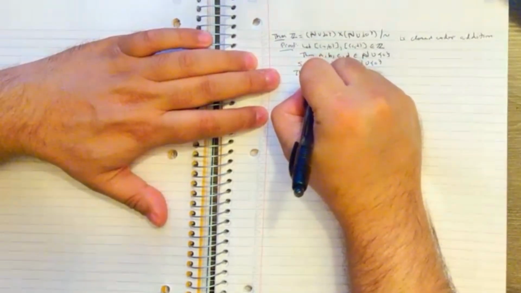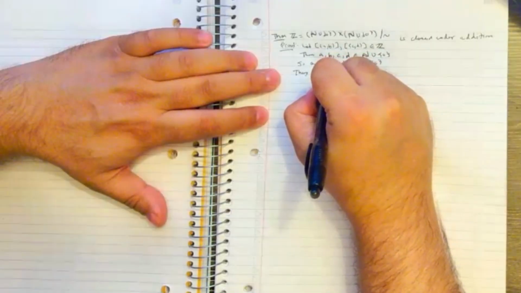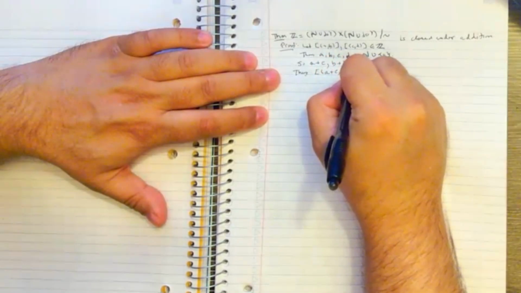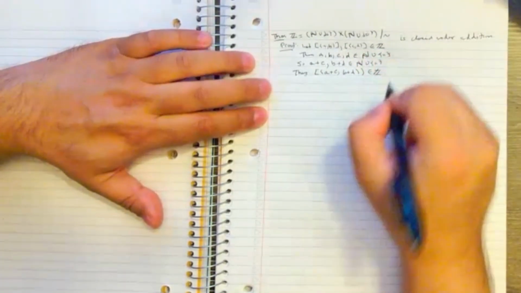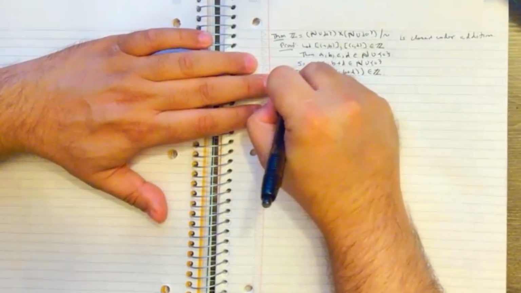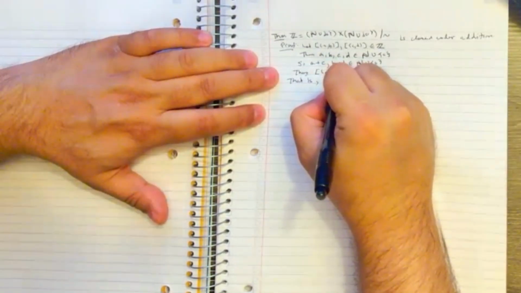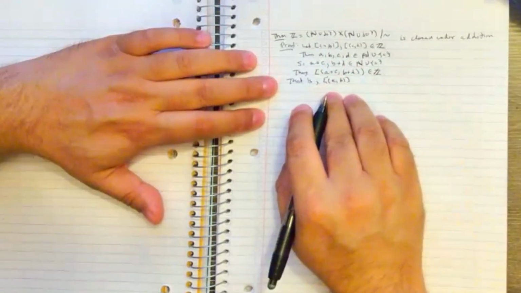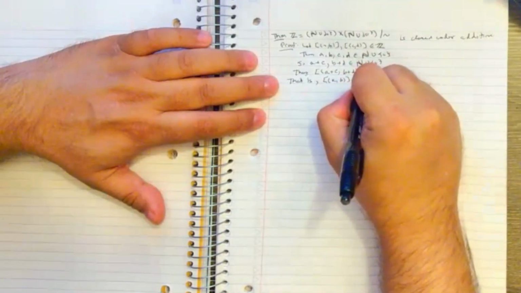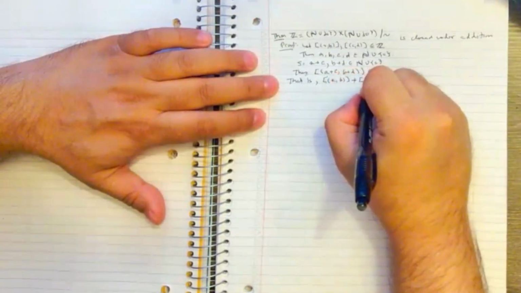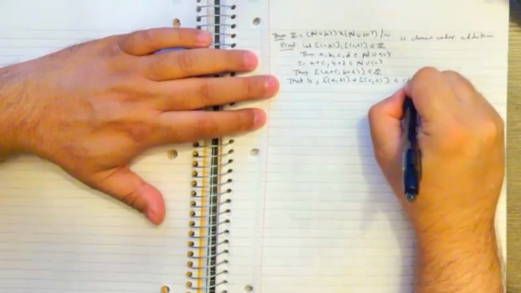And thus the equivalence class of the ordered pair A plus C, B plus D is an integer. That is, the sum of the integer given by the equivalence class with representative the ordered pair AB plus the integer given by the equivalence class with representative the ordered pair CD is an integer.